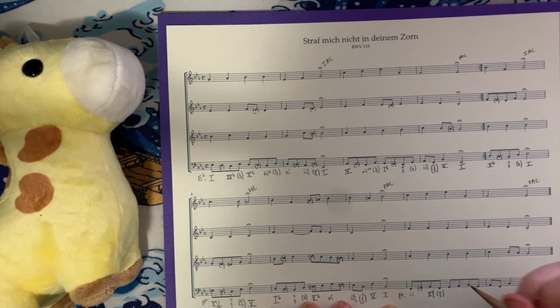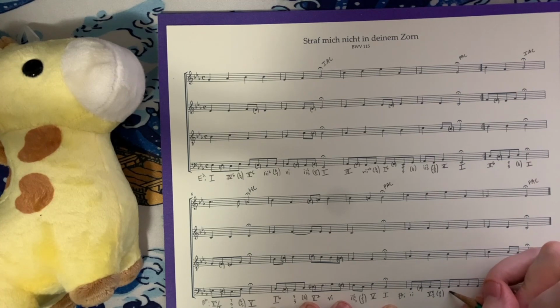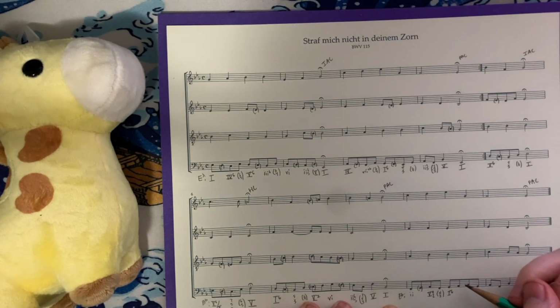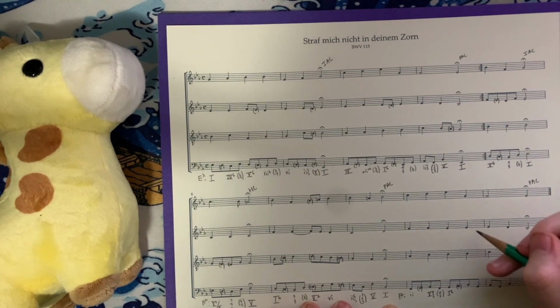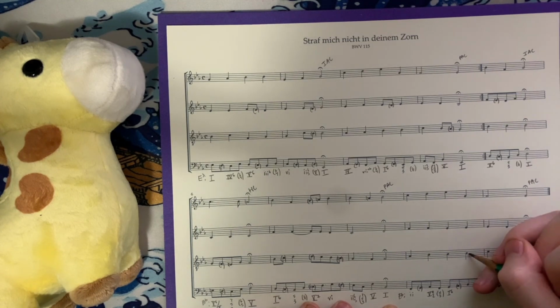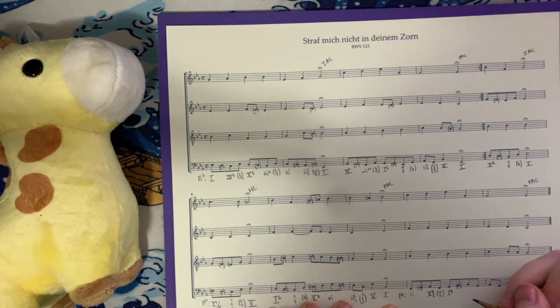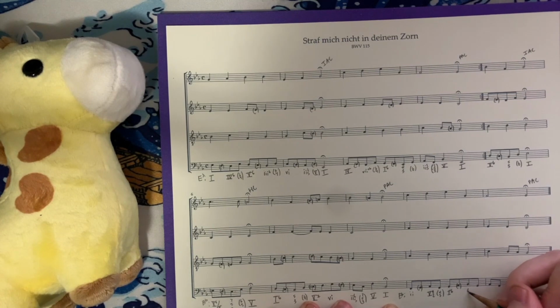Really cool stuff. G, B flat, E flat, E flat. That is E flat major in first inversion, so 1-6. Then we have a passing tone in the bass. We have G, B flat, E flat, and G. B flat, B flat, E flat, and G. That is a 1-6-4 chord that turns into a 6 chord on this beat.